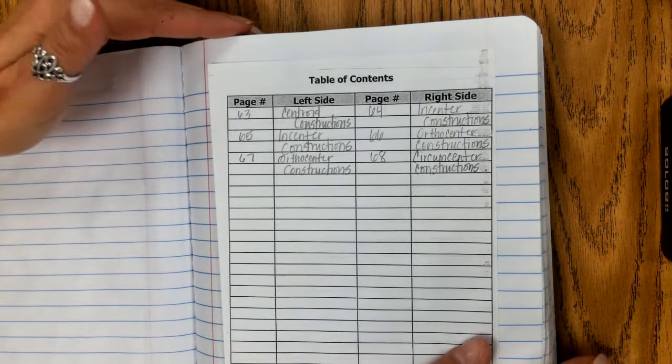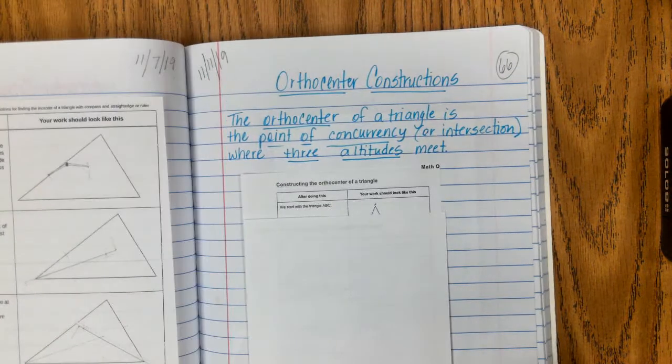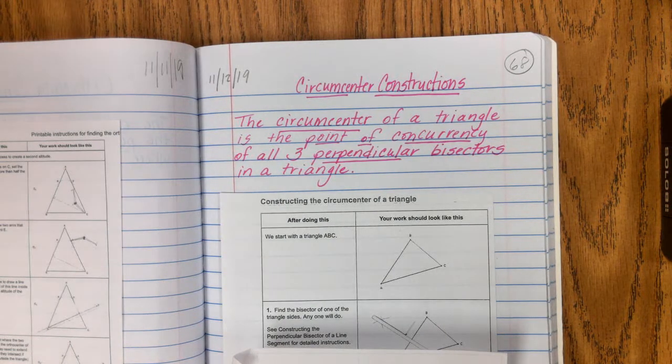Real quick, so our table of contents. This was yesterday, and this is today. Make sure you have those definitions because you do have HVAC and you will have questions over those definitions. If you have them, you're good.